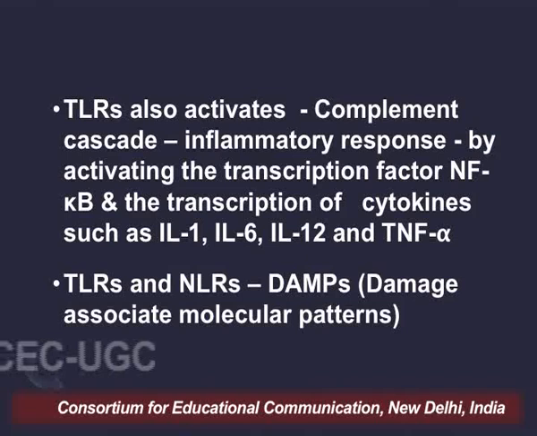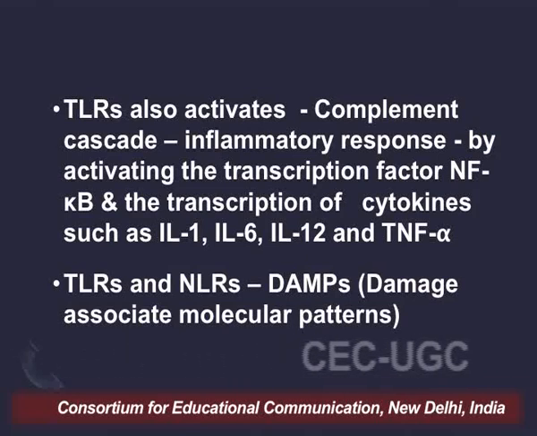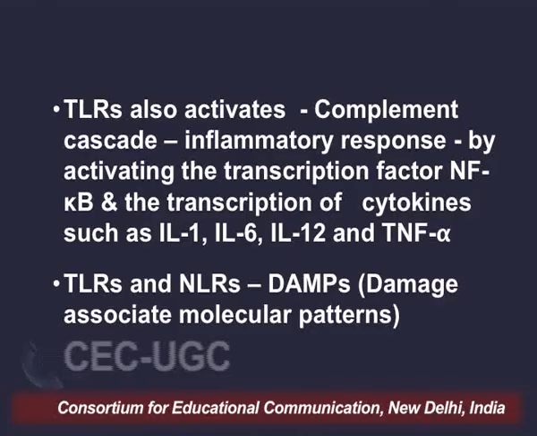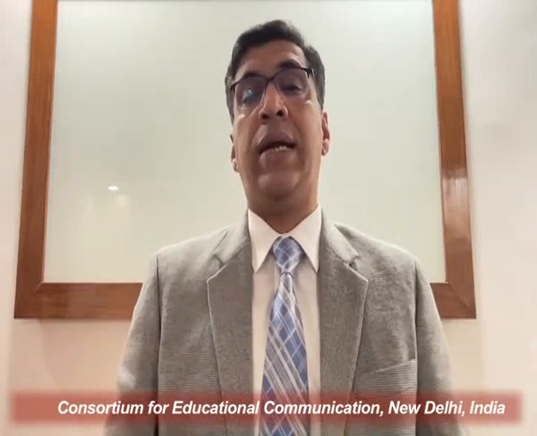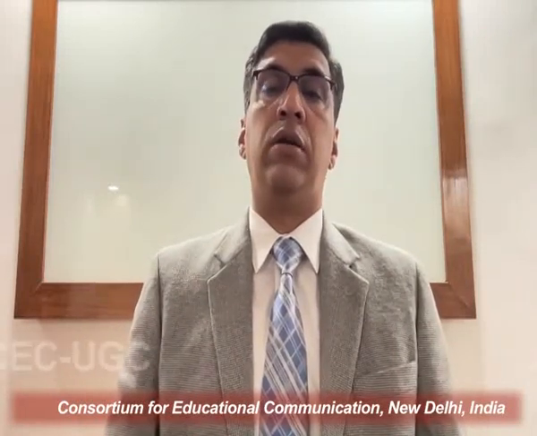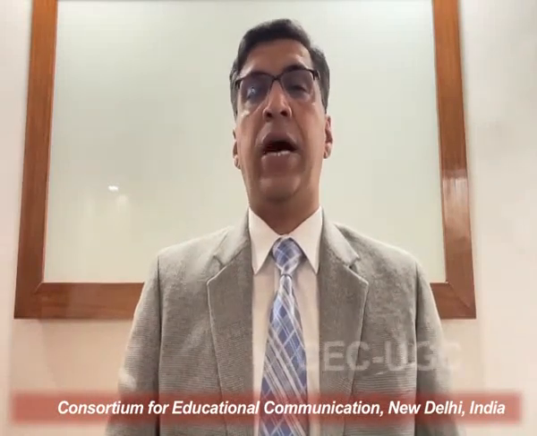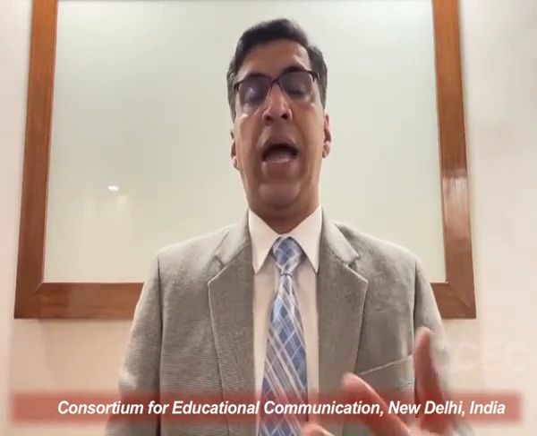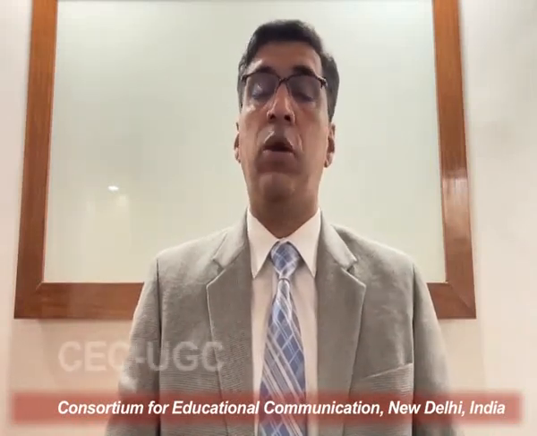Now, apart from recognizing the PAMPs, these TLRs or NLRs also recognize DAMPs, that is damage-associated molecular patterns. Now, how are these DAMPs produced? Whenever a pathogen attacks a particular cell or the epithelial barrier, some of the cells get damaged by the stress or by their action or by the enzymes that are produced by those bacteria or pathogens.